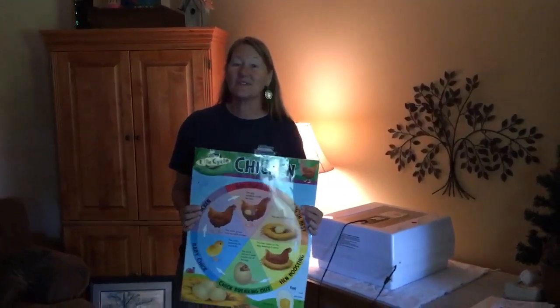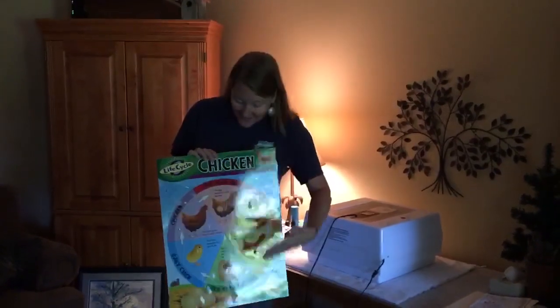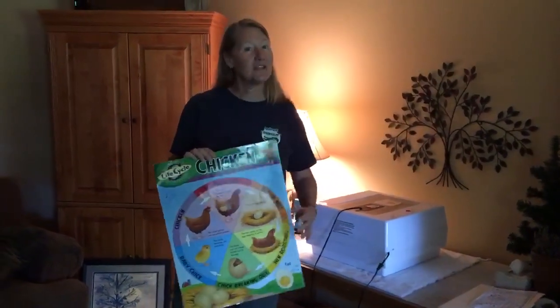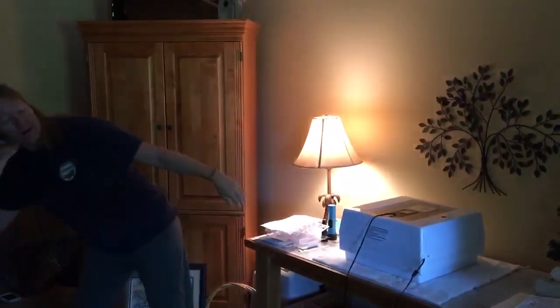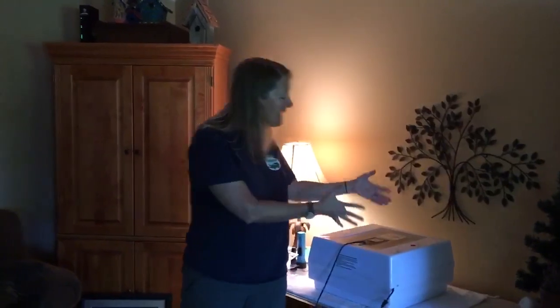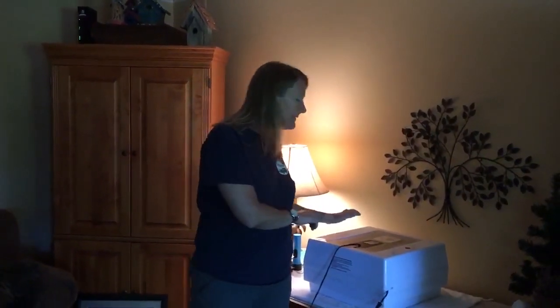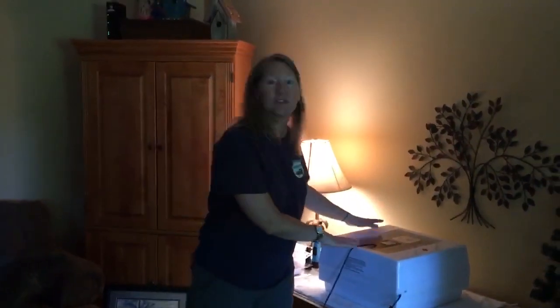I'm in my office with the chicken incubator, ready to talk to you more about the life cycles of a chicken. Now we're on day 18 of our incubation process. So that means that I'm ready to take out the egg turner and put the eggs on their side.